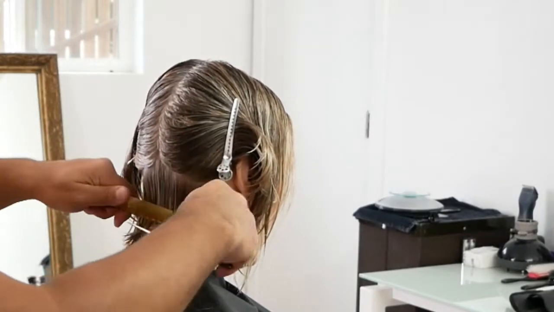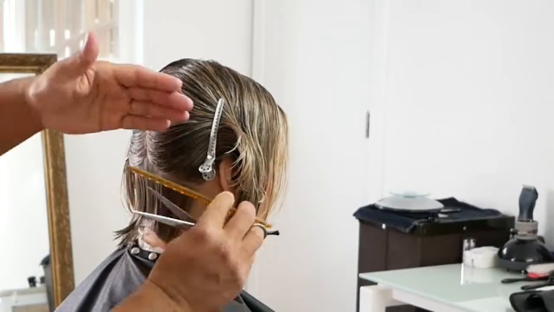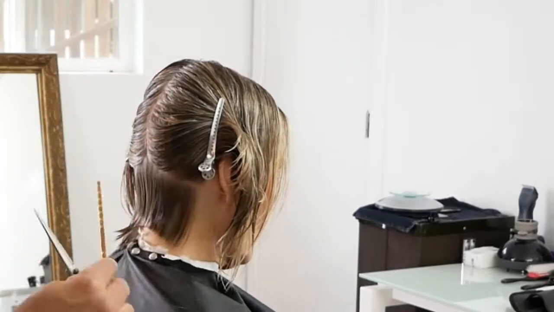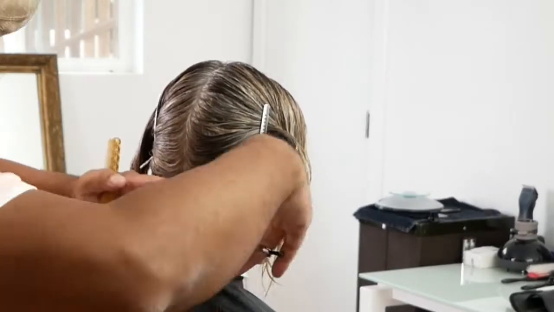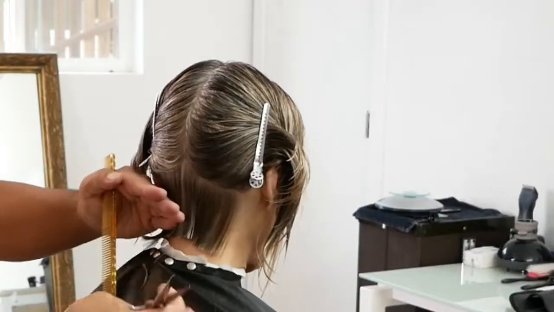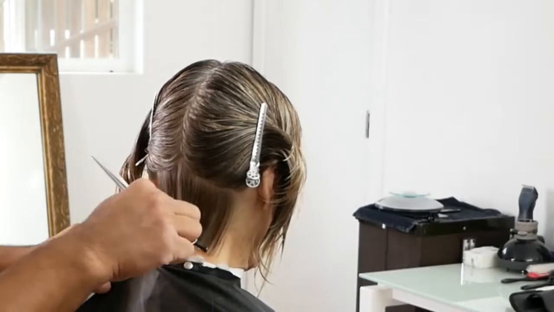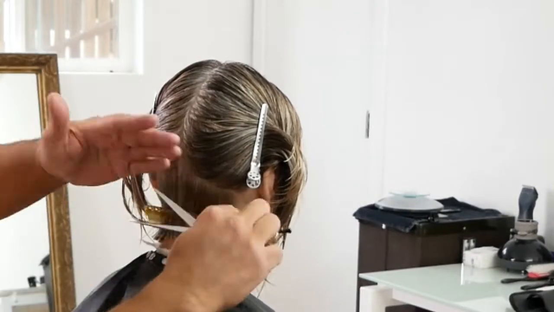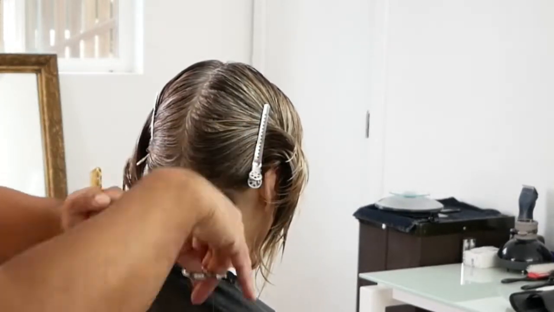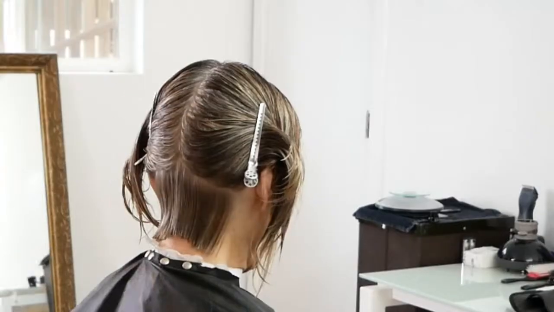This very first section that I'm cutting is my outline for the rest of the haircut. It's basically going to be my guide for the length for the rest of the haircut. Once I've completed cutting the outline, then we will go ahead and start cutting in the layers. So this first section is going to be the length that I want for the rest of the haircut.